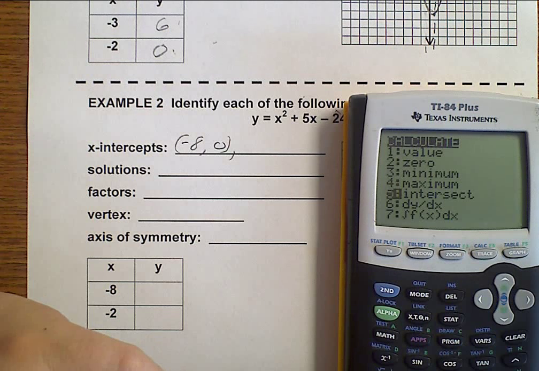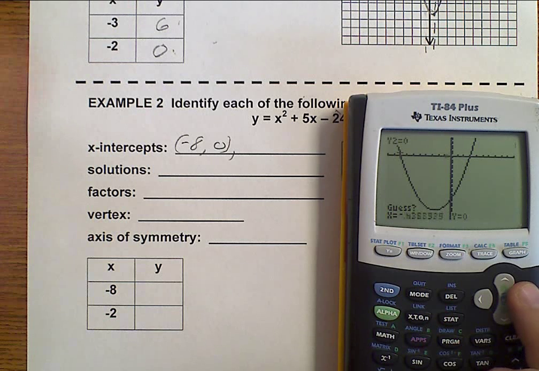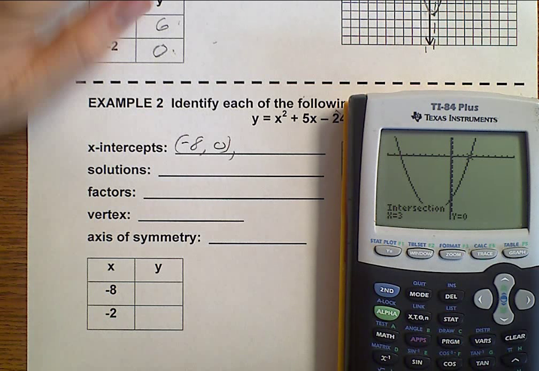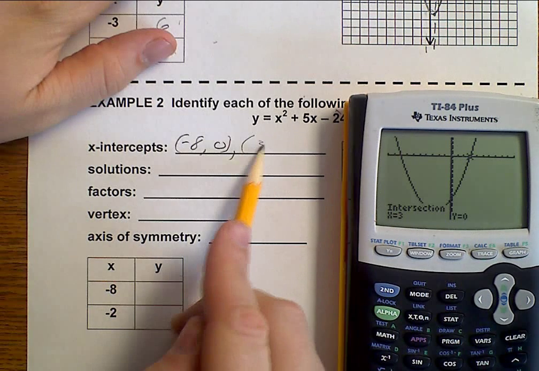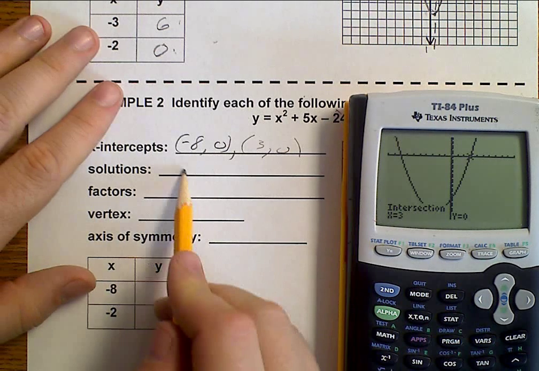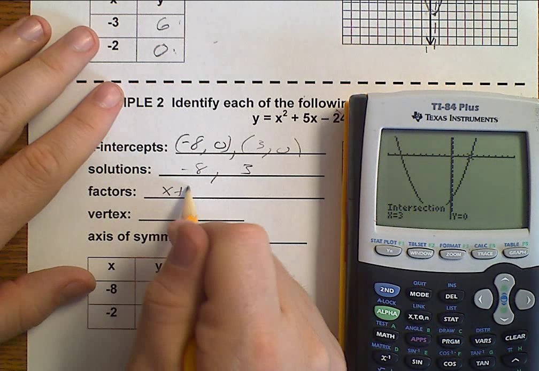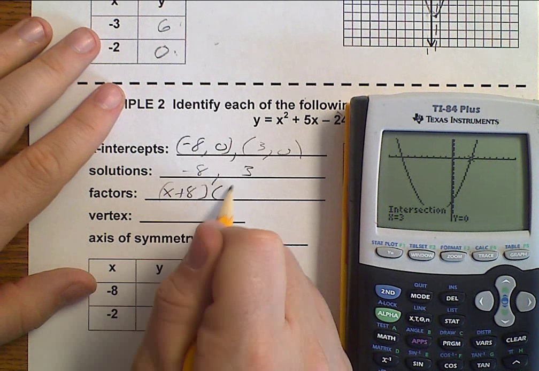Intersect. First, second, scroll over for guess. We just need to be close. Hit enter, and it tells us 3, 0. So my solutions are -8 and 3, which means it's x plus 8 and x minus 3.